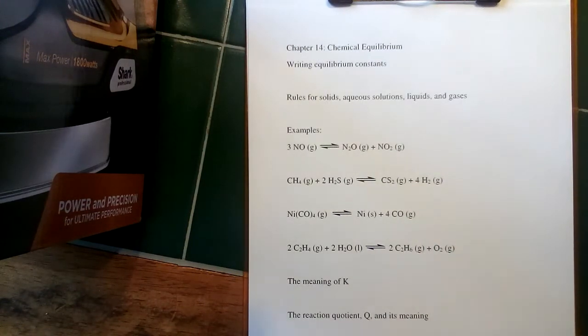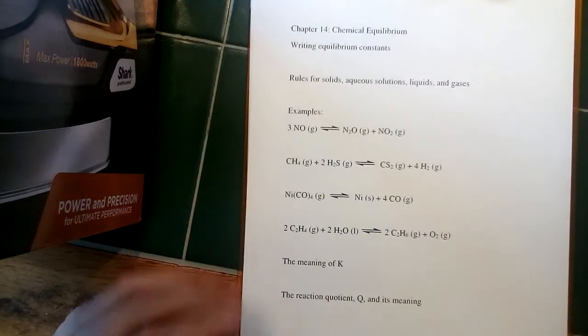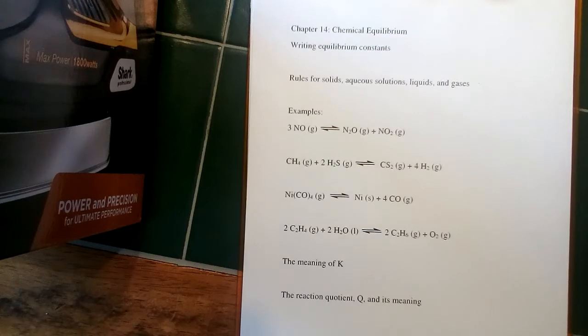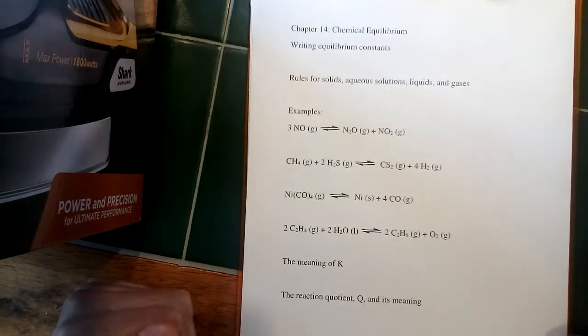Okay, moving into material from chapter 14. Primary topic in chapter 14 is equilibria, or chemical equilibrium. And we've talked about this a little bit as we've hit on this issue in some of the last couple chapters. An equilibrium is a situation where a reaction is happening in both directions. It's happening from reactants to products and also from products to reactants.